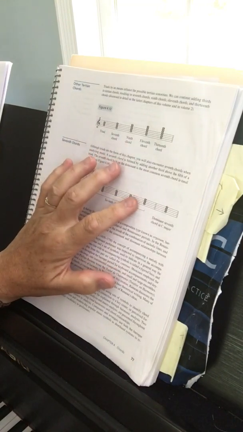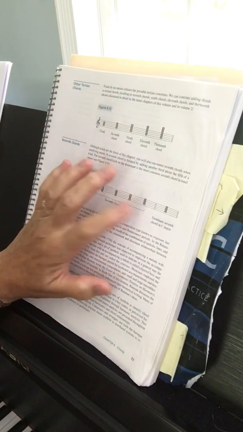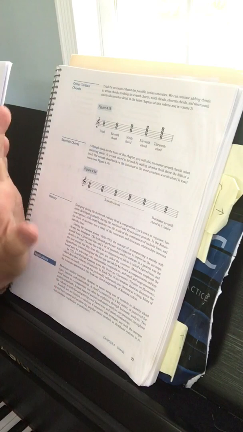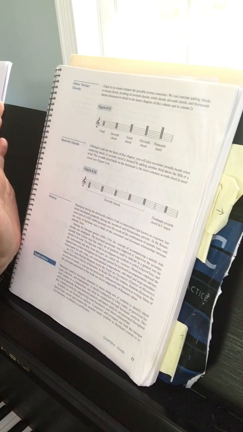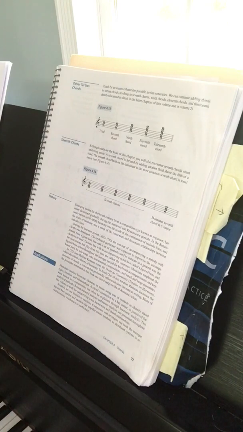What makes the dominant seventh interesting is it's a major triad with a minor seventh on top, or a major-minor seventh, and that's the dominant seventh. That's the 5 7 that really makes you want to hear the tonic. Those 5 7 chords really pull you back to tonic.